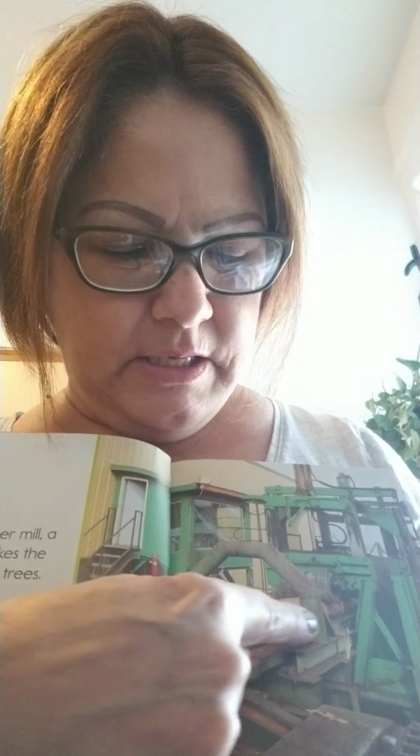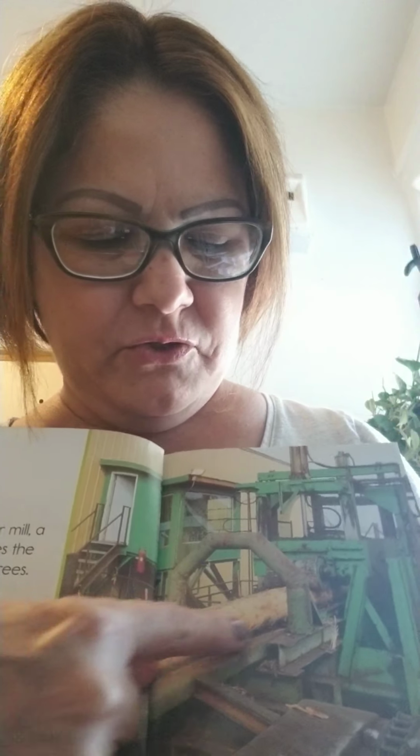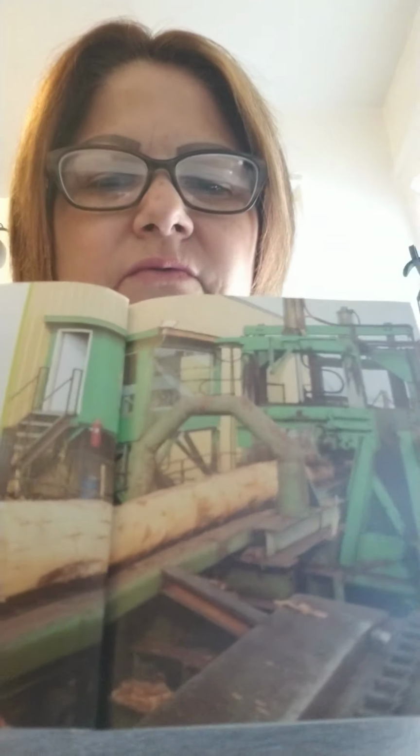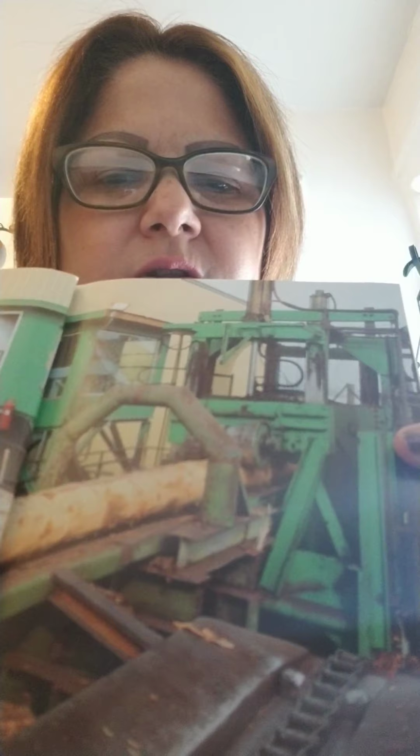Now, at the paper mill, a machine takes the bark off the trees. The tree has had its bark removed. Bark is the piece that covers the trees. So they remove that from the tree, from these logs.